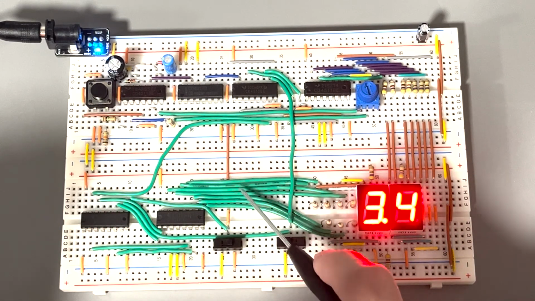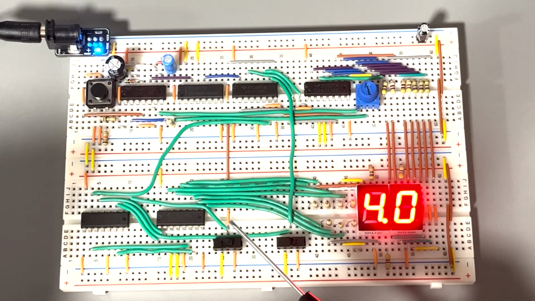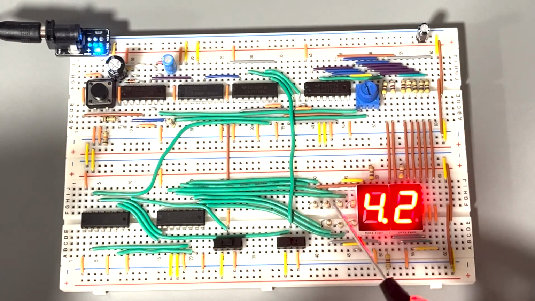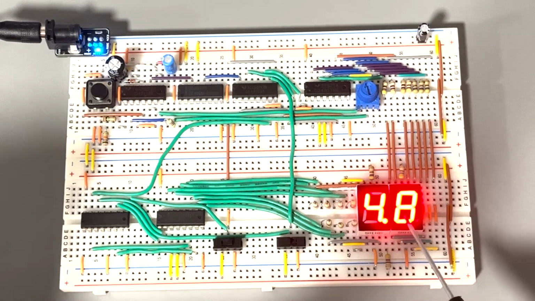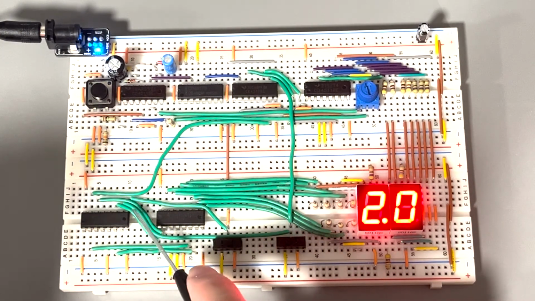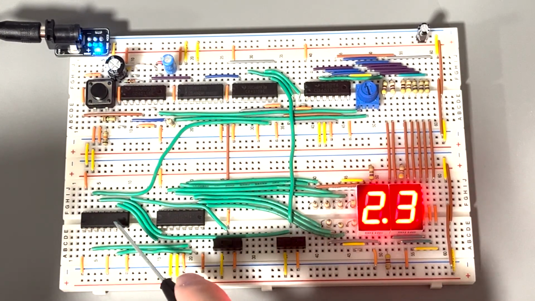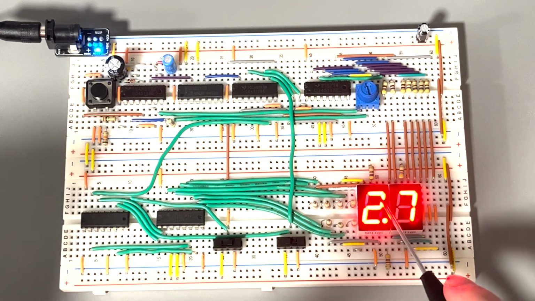Then I connected the second 4511 as usual, and also connected the dot to power. The 4511 decodes the binary signal from the 4510 and presents it in the format of a 7-segment display.